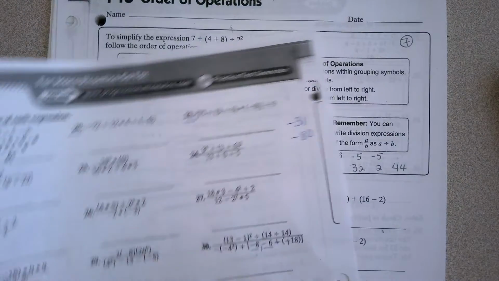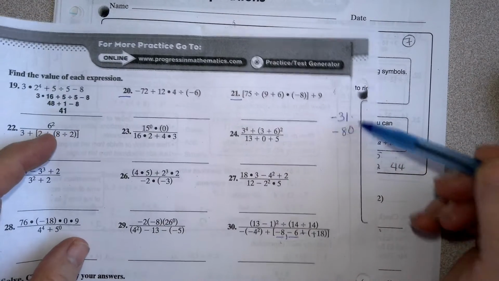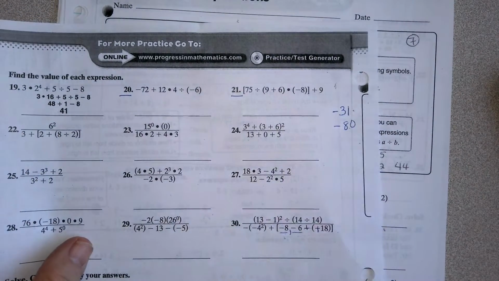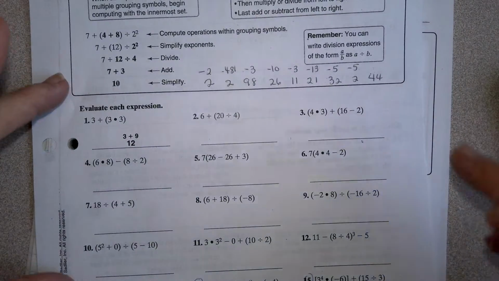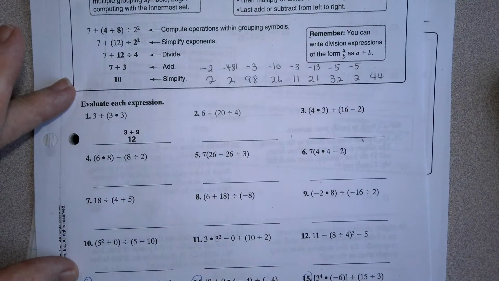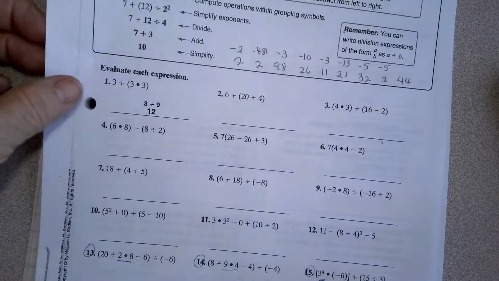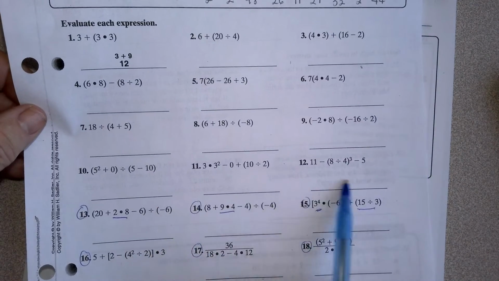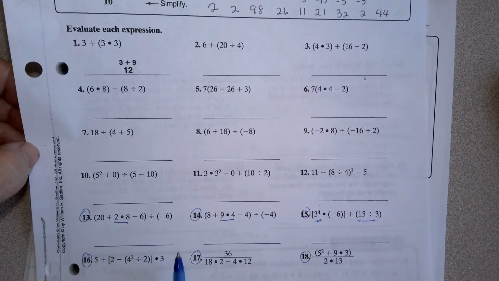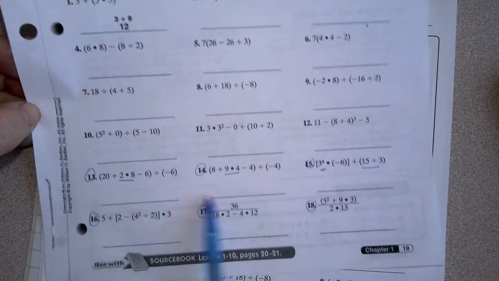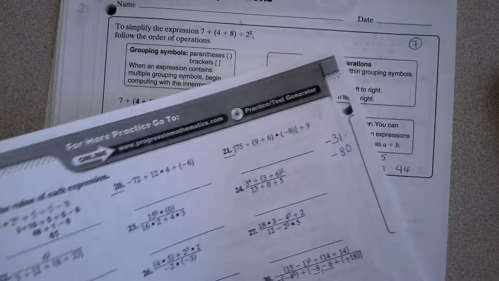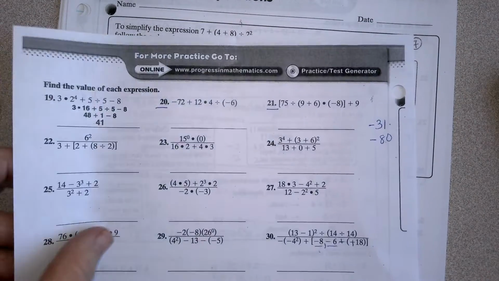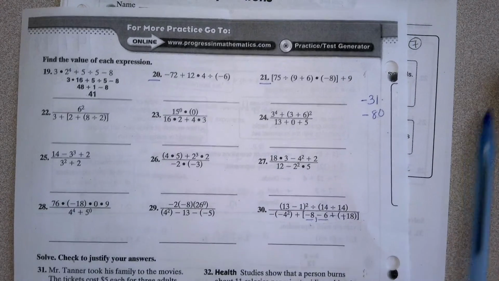Wait, what was the other answer thing? The negative 31 and negative 80. Up to 13, you do on paper. You can do these if you're very careful right here. If you're very neat, if you're not prone to be neat, then you should use line paper for everything. From 13 to 18, do those on line paper, and also the 20 and 21. So you guys can begin. Easy assignment.